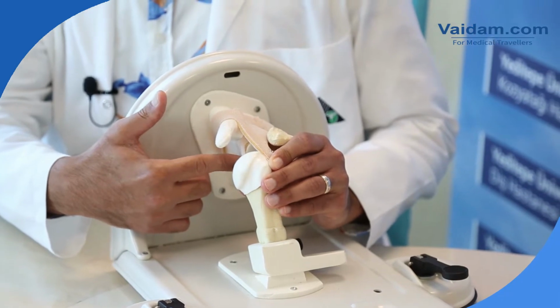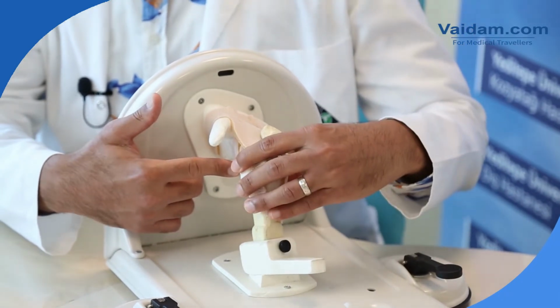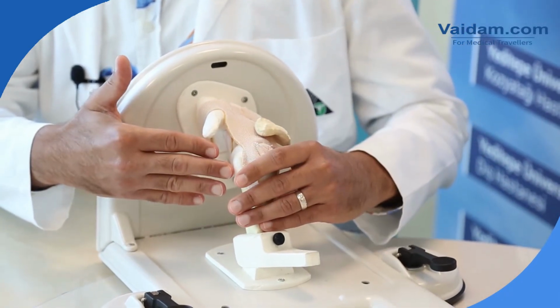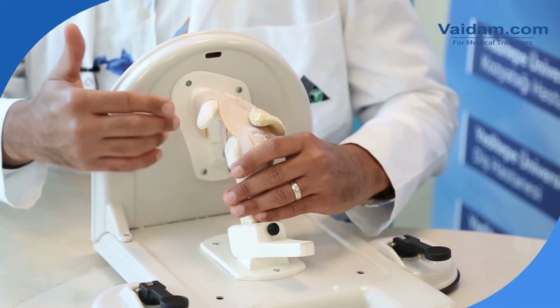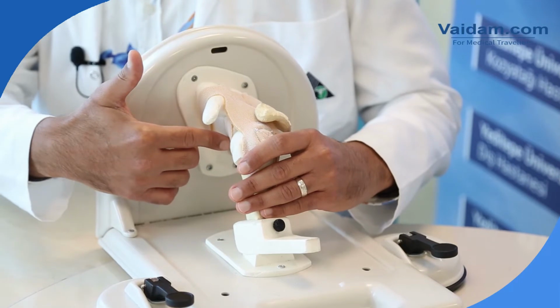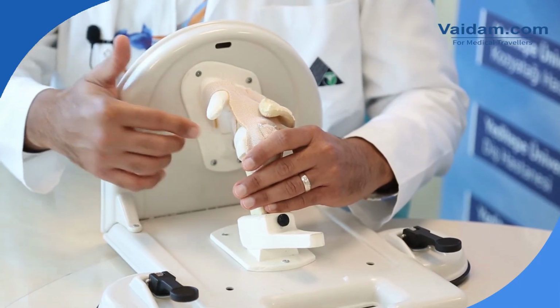So what should we do? We should relocate the joint and leave it for healing. And then for recurrent dislocation, we should repair this labrum. So this is very important for us. We usually do all these treatment procedures arthroscopically.